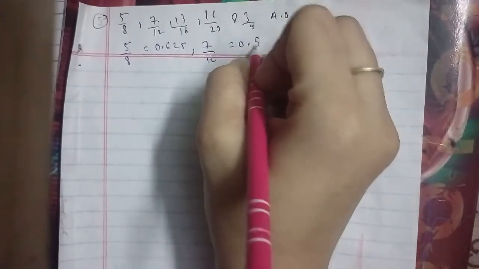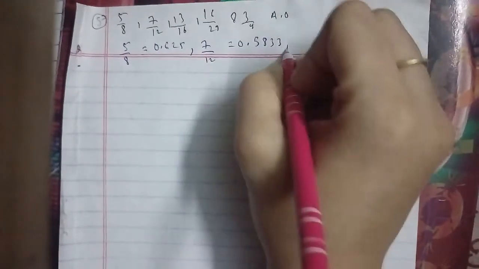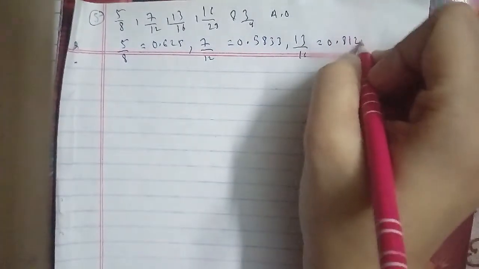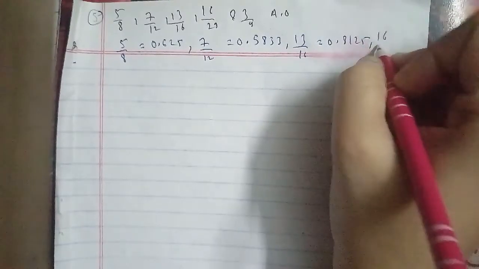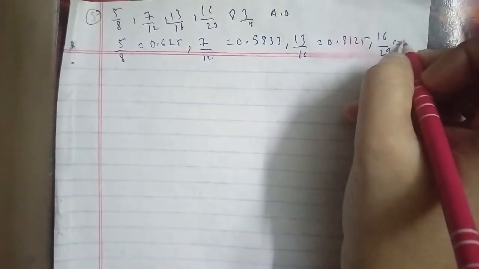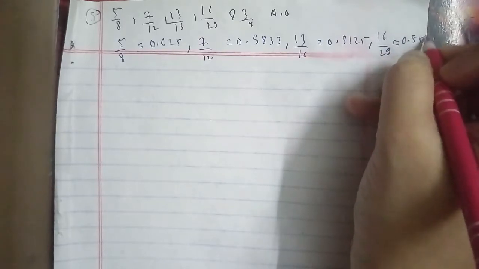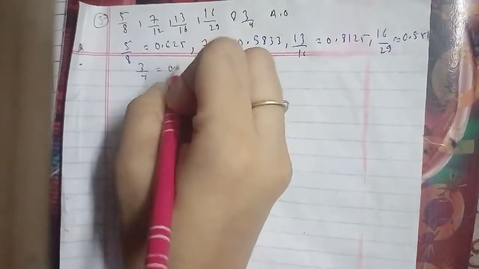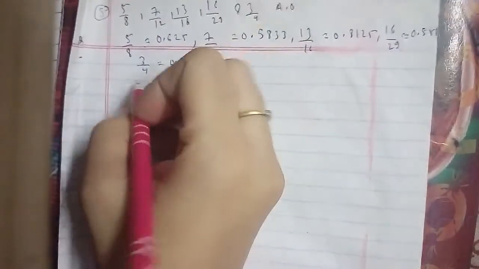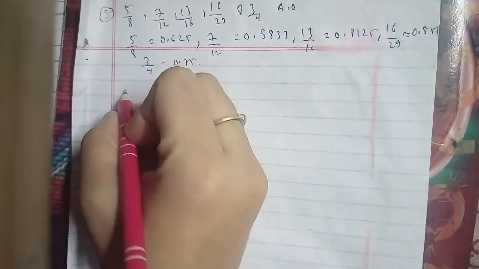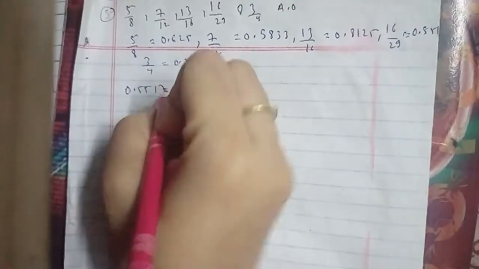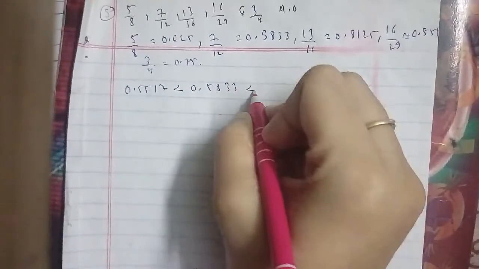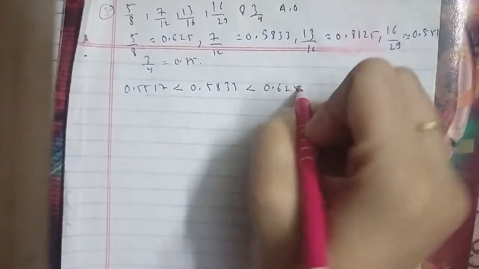So now we can say that 0.5517 is less than 0.5833, which is less than 0.625, which is less than 0.75, which is less than 0.8125. And so we can say that 16 upon 29 is less than 7 upon 12, which is less than 5 upon 8, which is less than 3 upon 4, and less than 13 upon 16. So that will be the increasing, ascending order we were finding out.